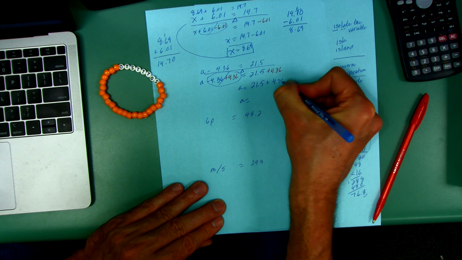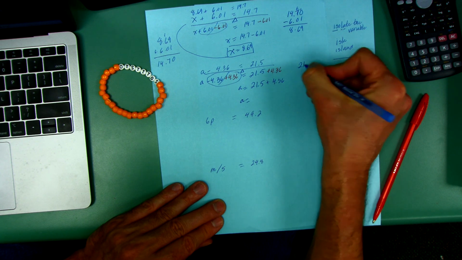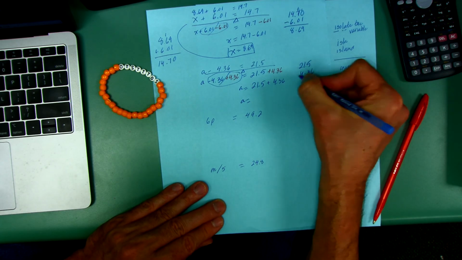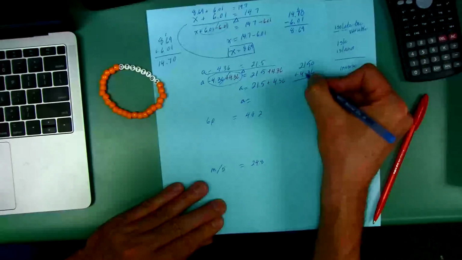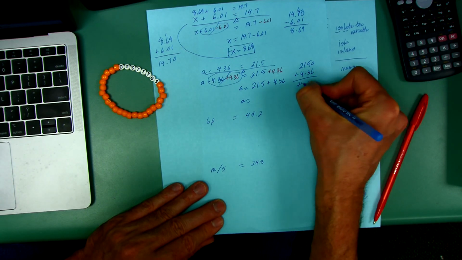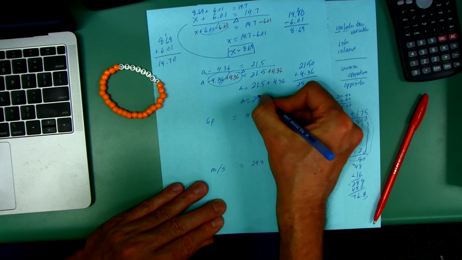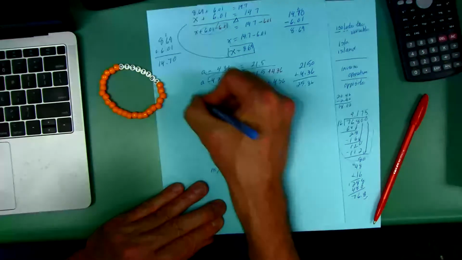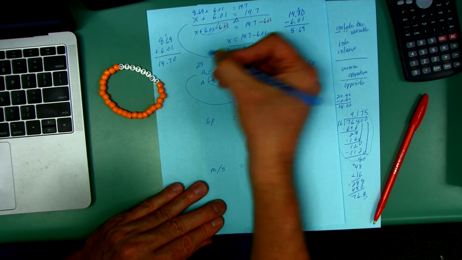Now, if that is true, I should be able to substitute 25 86/100. If that's what A equals, then I can put that in for A, right? Let's see if we did it right. Let's go double check. 25 86/100 minus 4 36/100.